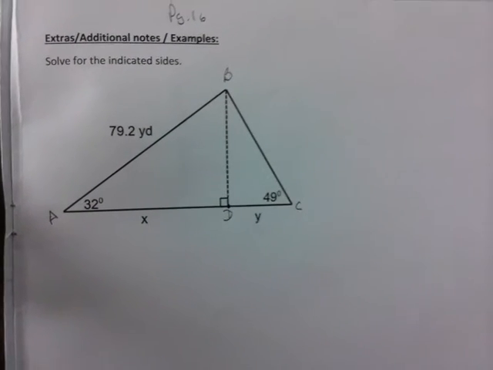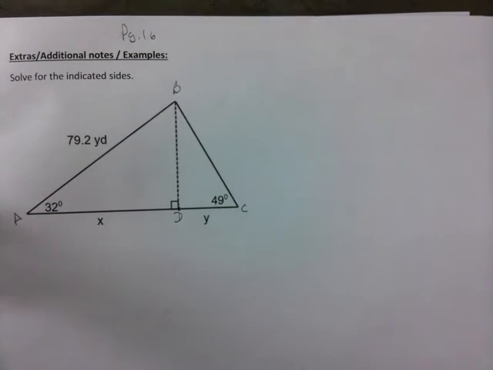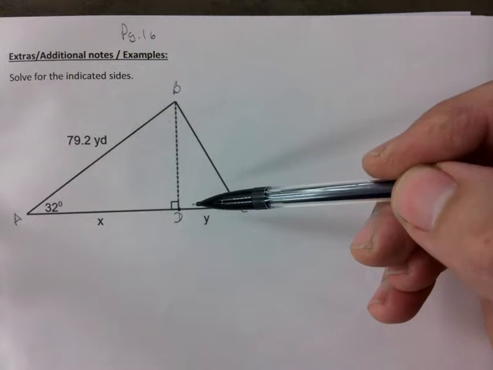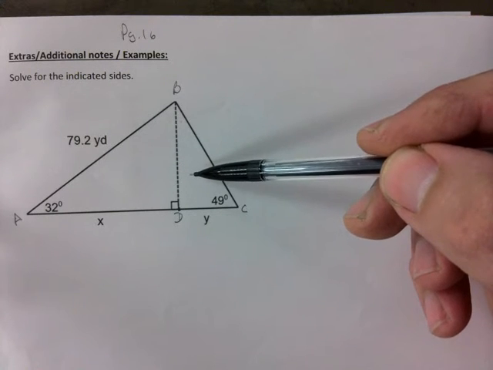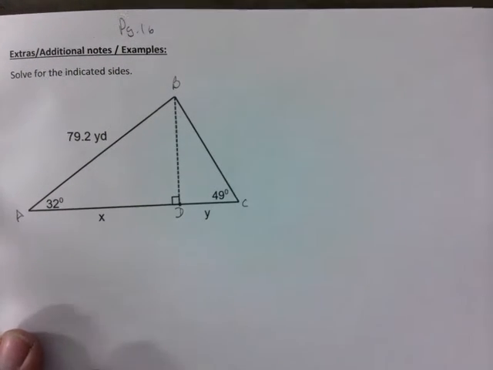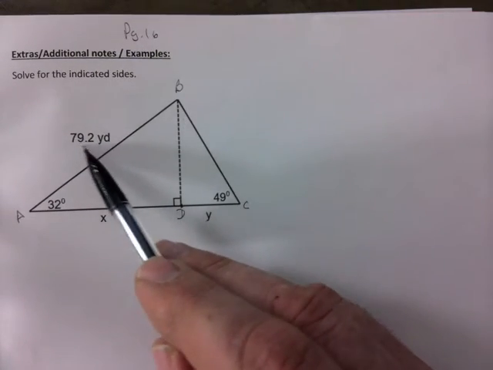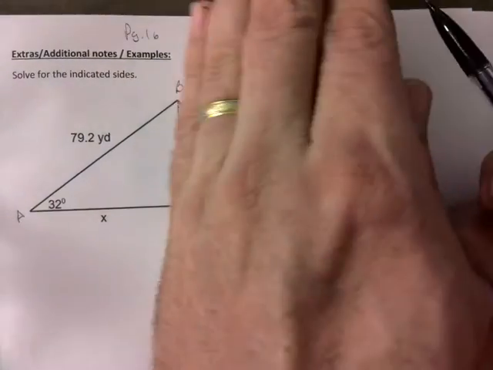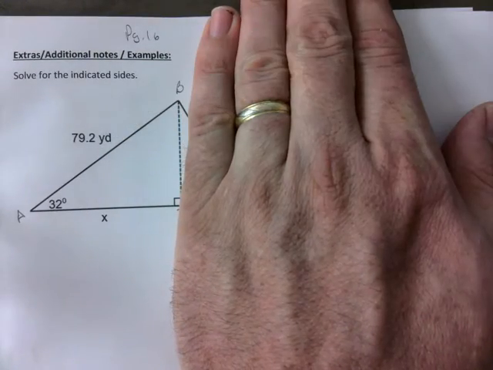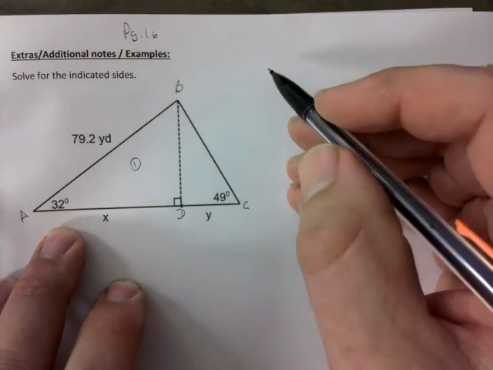So here we go. The key here is how do I start? You should see that this dashed line is the height, and it's splitting my triangle into two triangles, right? So which one should you start with, left or right? It's the left side because there's more information. If you just look at that one, you have that side given there, right? So it makes sense to start with the left-hand side, okay?